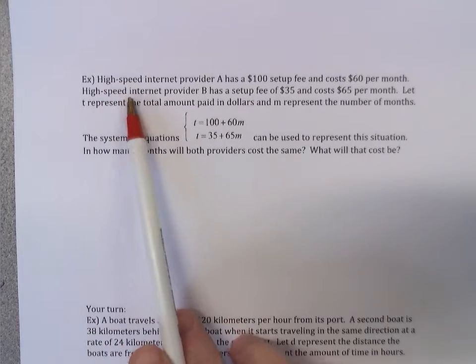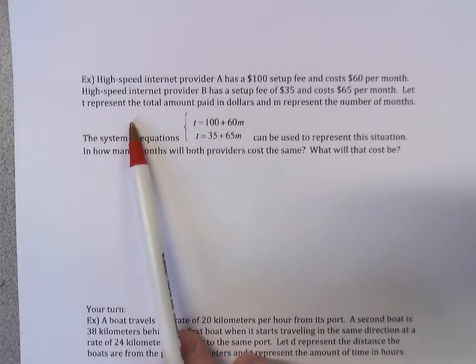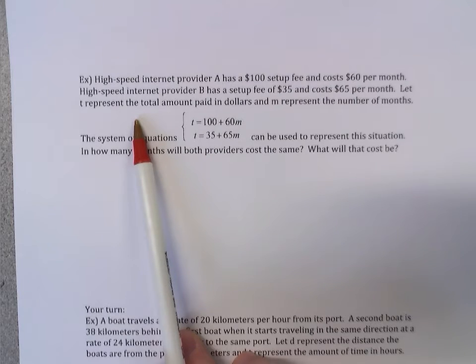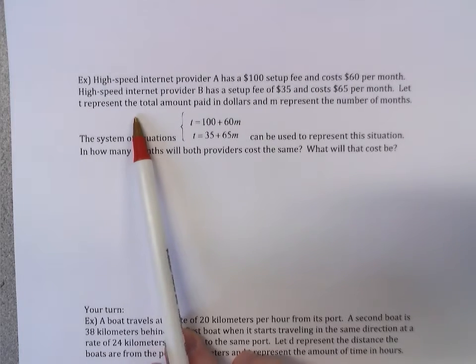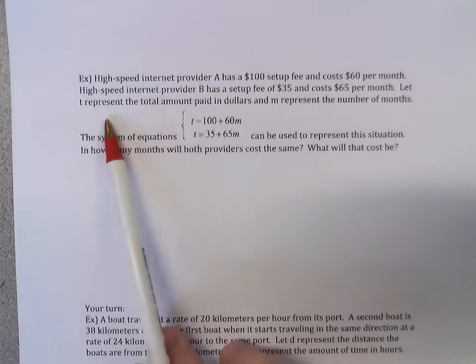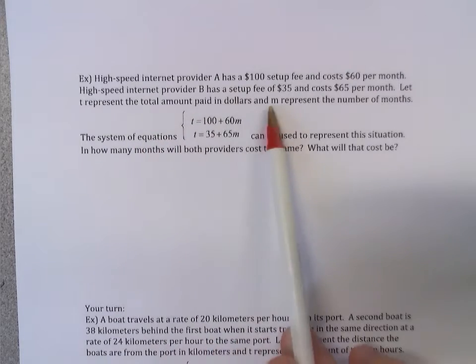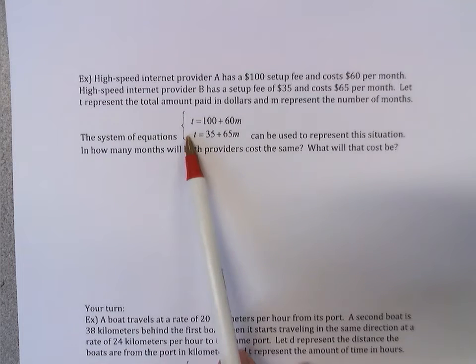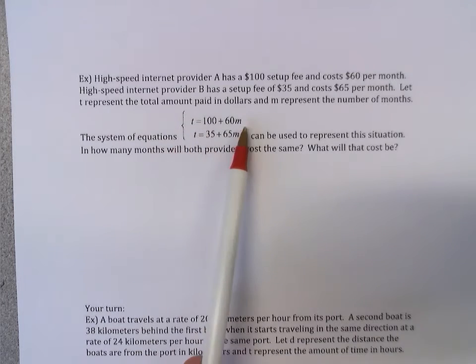High-speed internet provider A has a $100 setup fee and costs $60 per month. High-speed internet provider B has a setup fee of $35 and costs $65 per month. Let T represent the total amount paid in dollars and M represent the number of months. So we have these two equations where we can have the amount that it costs, and the months.